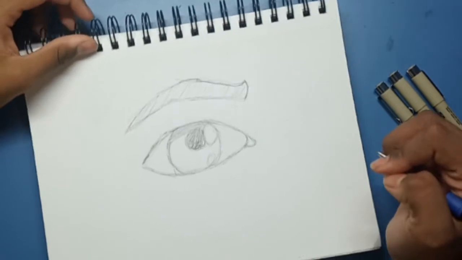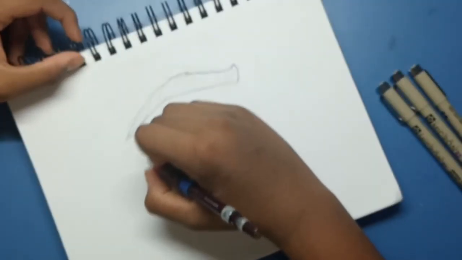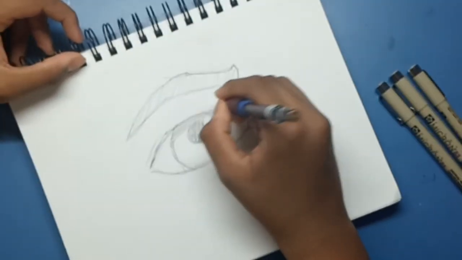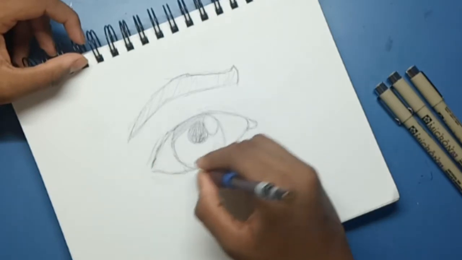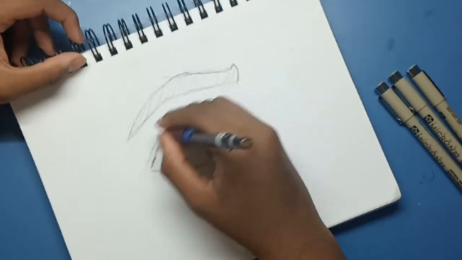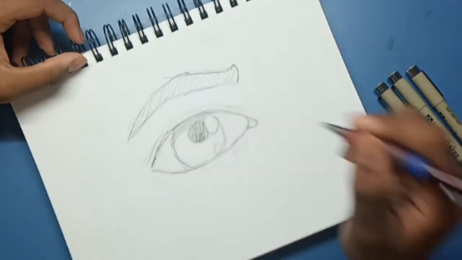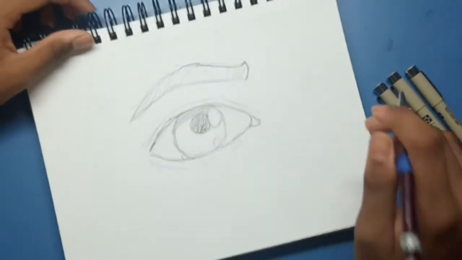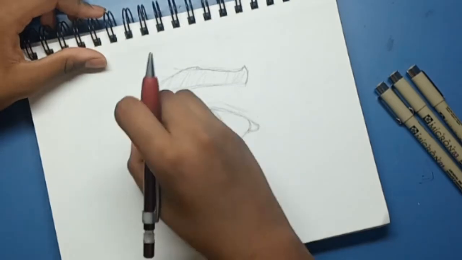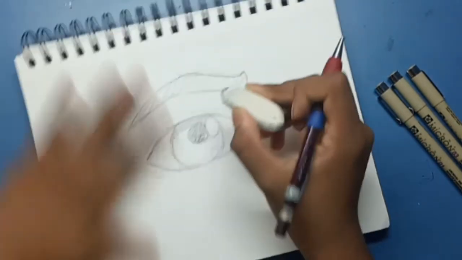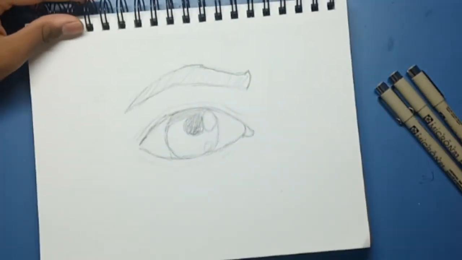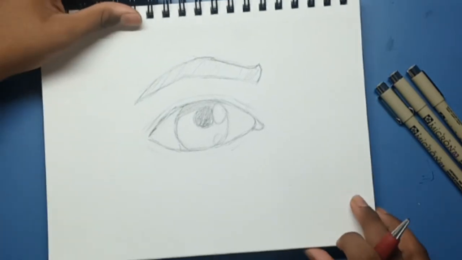Now to summarize, first a few details. Just a few lines under the eye and above the eye, indicating the eyelids. Now remember, you shouldn't draw too many lines, because if you draw too many lines, the character starts looking old. So let me just summarize that.